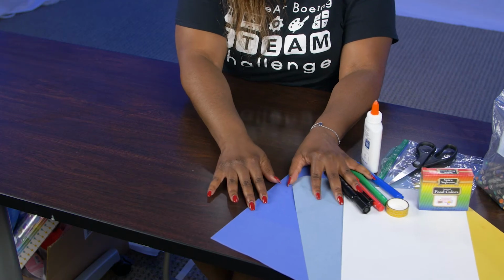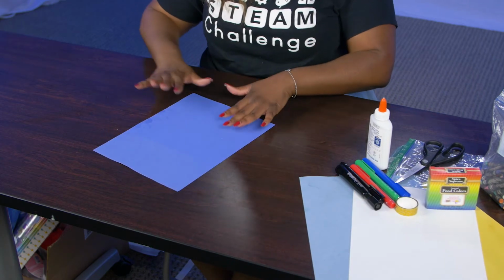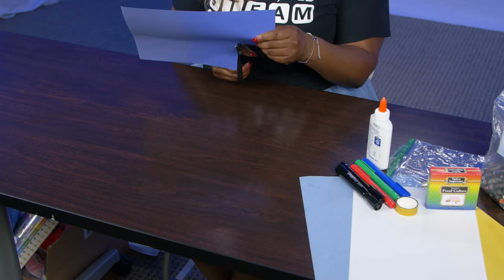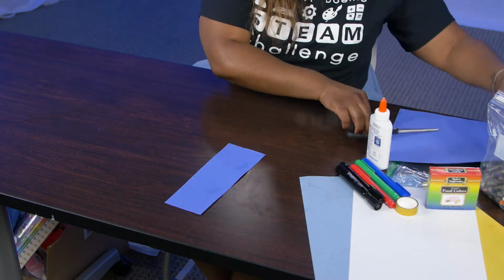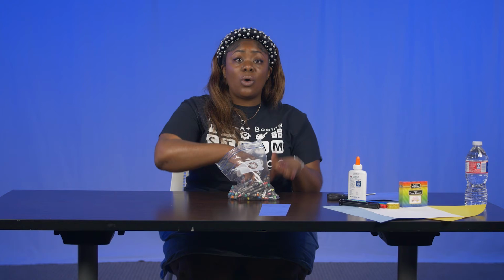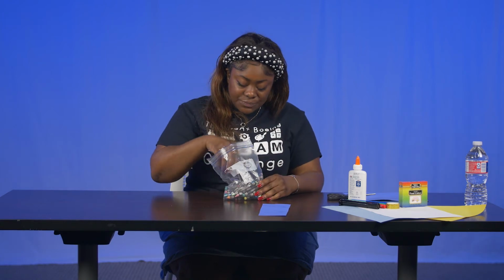Here are our instructions. You are going to cut out a medium-sized rectangle from your dark blue construction paper. Step 2, using your crayons, we are going to draw water waves to represent the ocean.